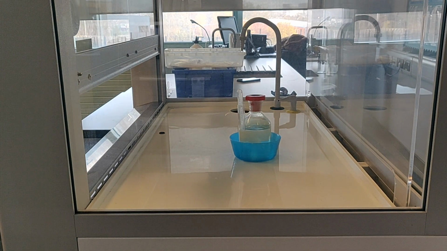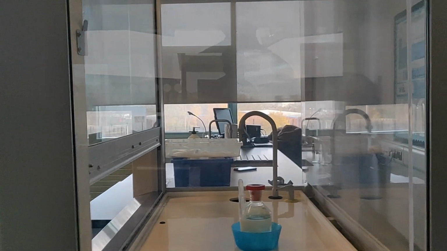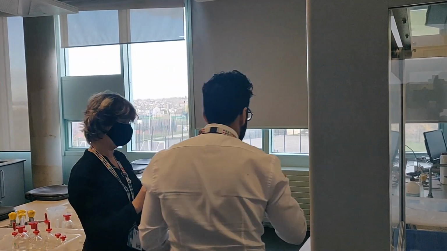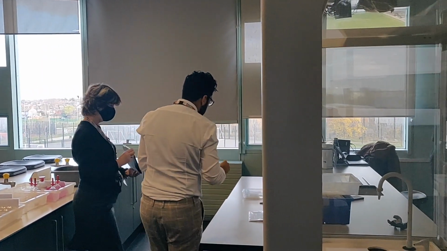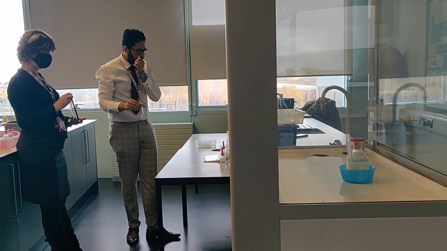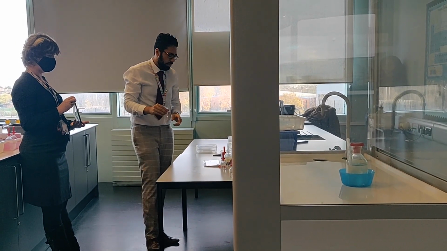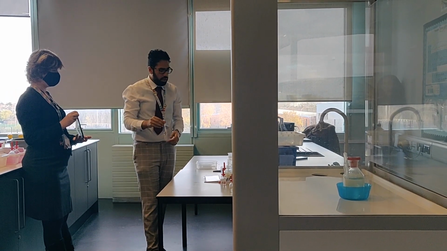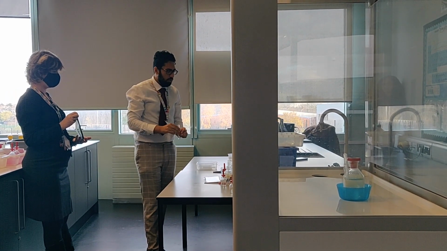Right, okay. So this time it's just produced a clear solution. Okay, no precipitate formed. That's with concentrated ammonia solution. Right, that was for potassium chloride. We're going to do the same thing with potassium bromide and potassium iodide. So first we're going to add the normal ammonia solution, then we're going to add the concentrated one. Just want you to observe and see what happens.